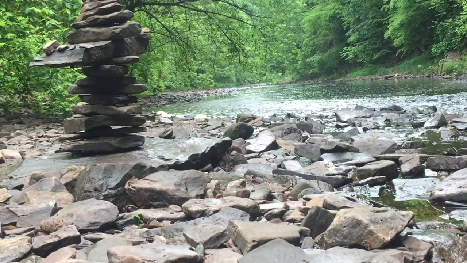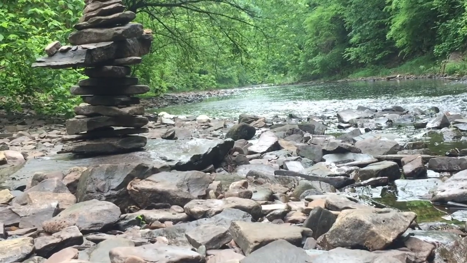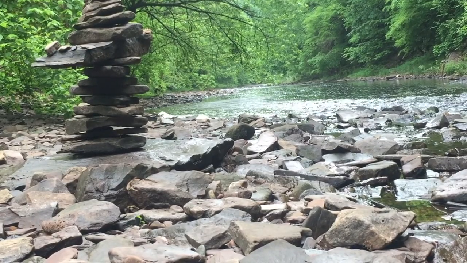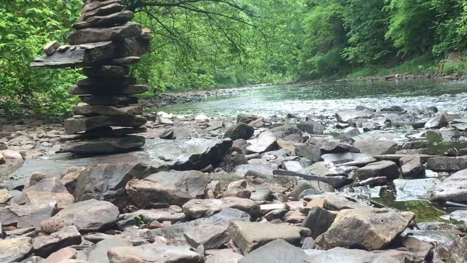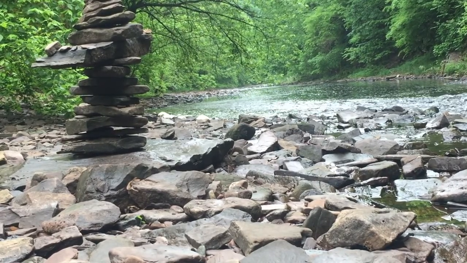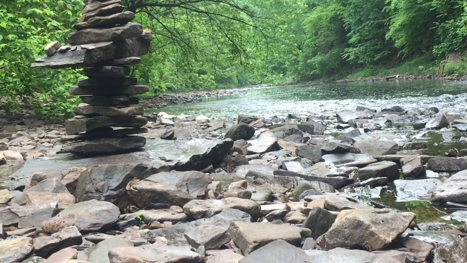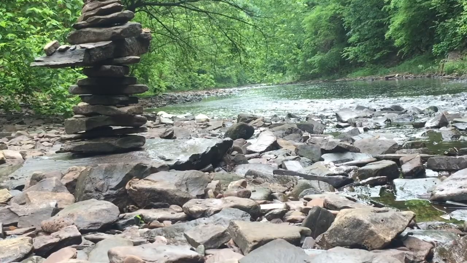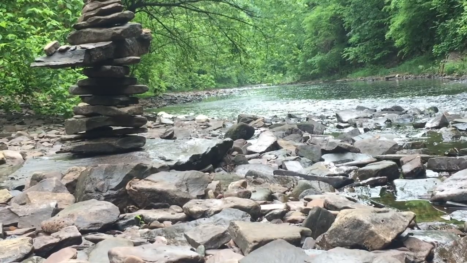So I would encourage you to spend time in nature, enjoy what you find, but leave it the way it is. Take pictures and don't disturb the environment. And this looks like it is pretty benign. You know, most people see this and think it's just a beautiful way that we interact with nature, but don't necessarily realize the impact that it has on the ecosystem here.